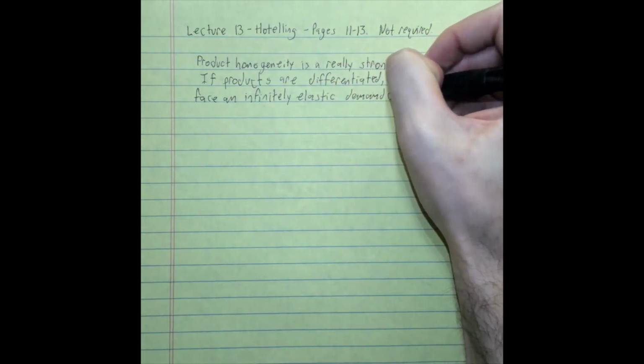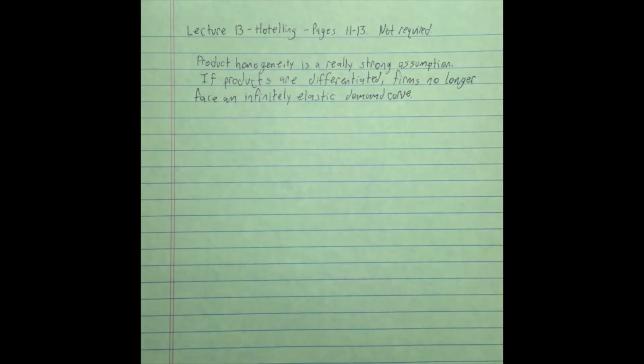If Zaxby were to raise its price by 1 cent, it's not like all of its consumers are going to go to Chick-fil-A or vice versa, right? If they were to raise their price by 1 cent, maybe a few people would leave, right? But not everybody.